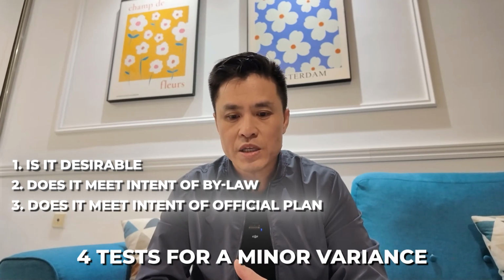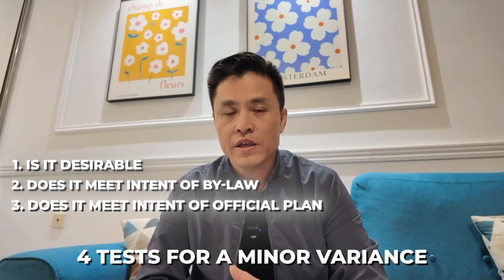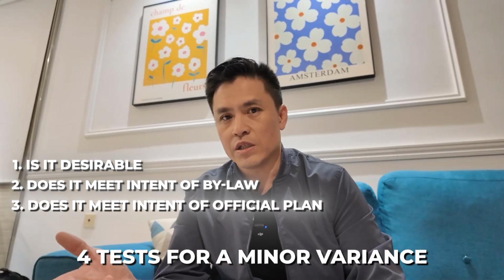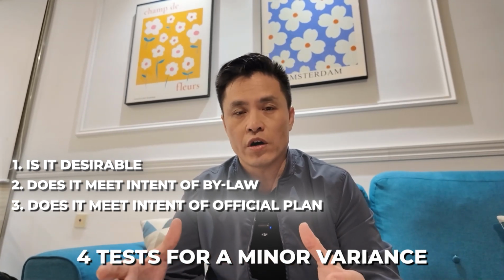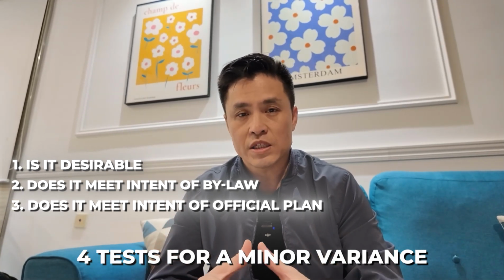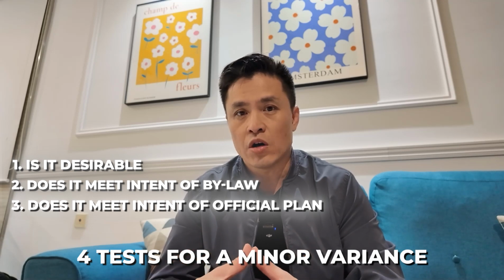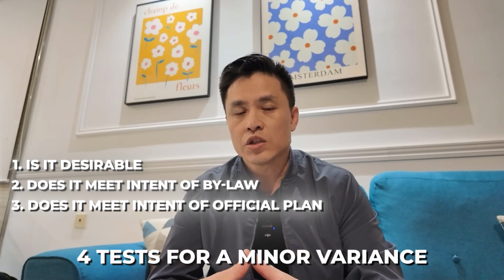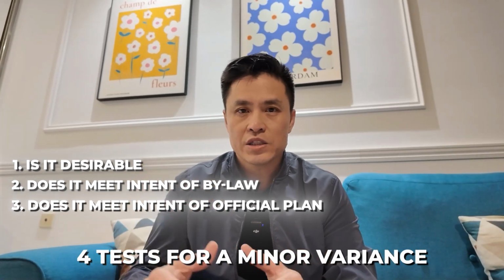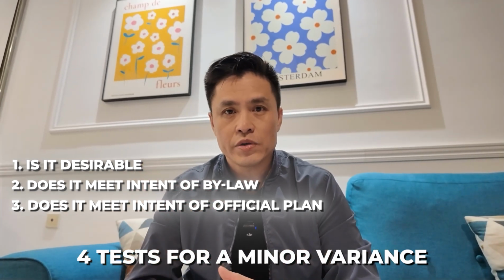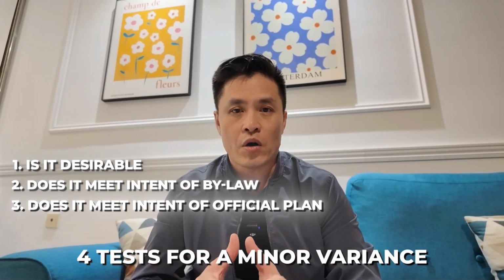The third thing is, does it meet the general intent of the official plan, okay? The official plan is different from the zoning bylaw in that the official plan is a bigger picture view of what that municipality wants to see in the longer term. So those items are not necessarily in the zoning bylaw. So as long as you're generally within the intent of where the city plans to move forward in the coming years, that part is going to pass.